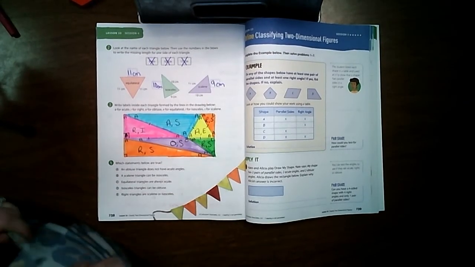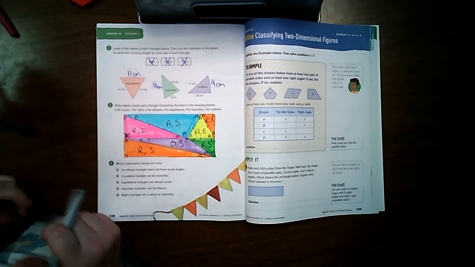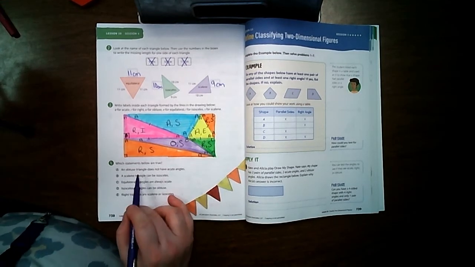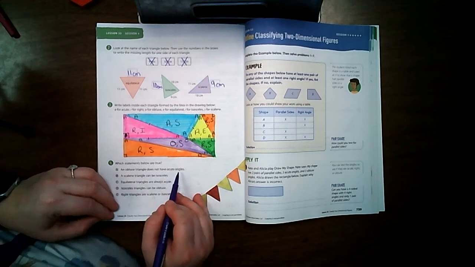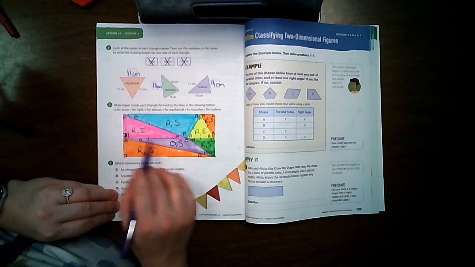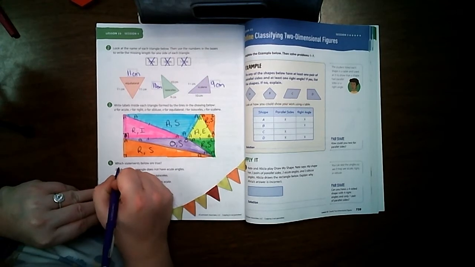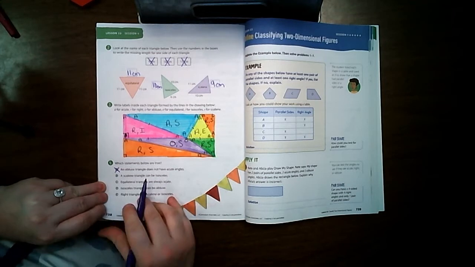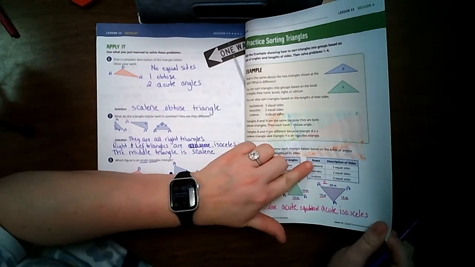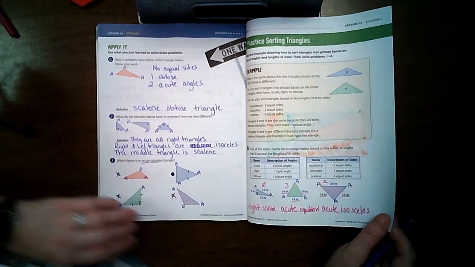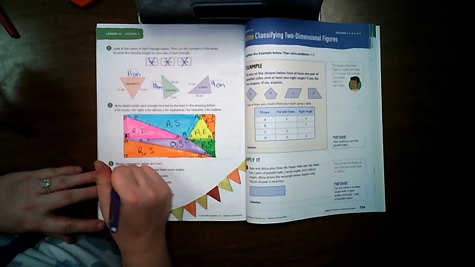Okay. Which statements below are true? An obtuse triangle does not have acute angles. Well, this is an obtuse triangle right here, and it does have acute angles, so that one's not true. A scalene triangle can be isosceles. Scalene and isosceles are in the same chart, so that means that they cannot be the same triangle. It's one or the other.